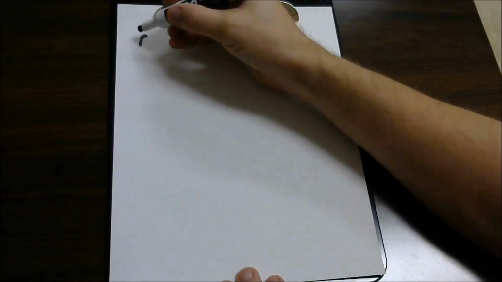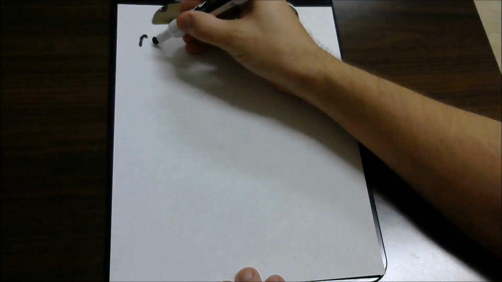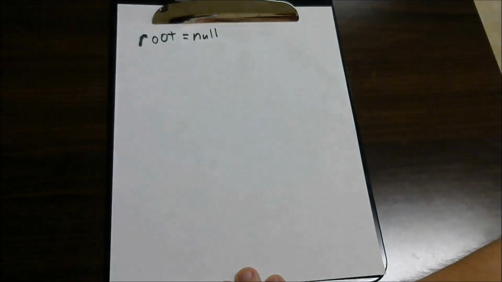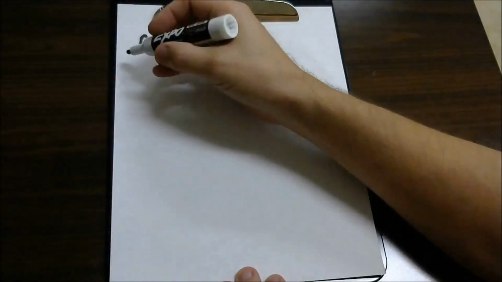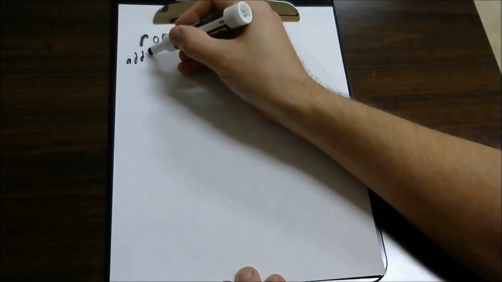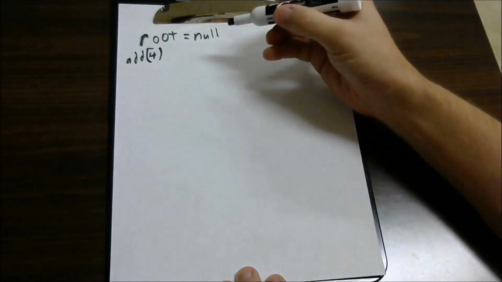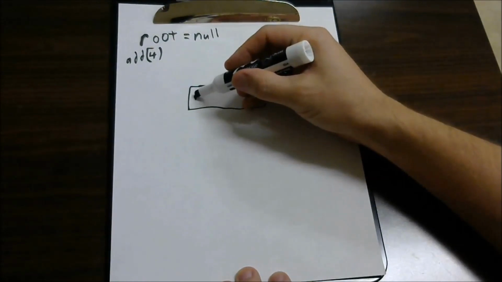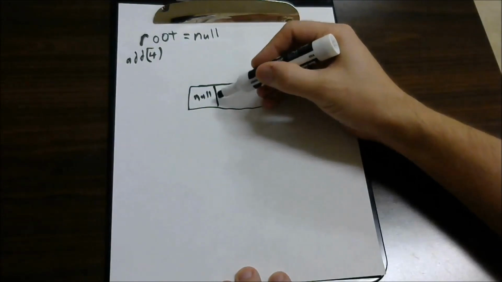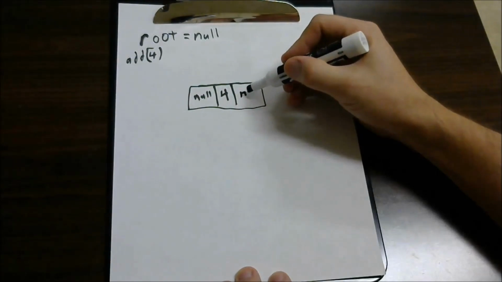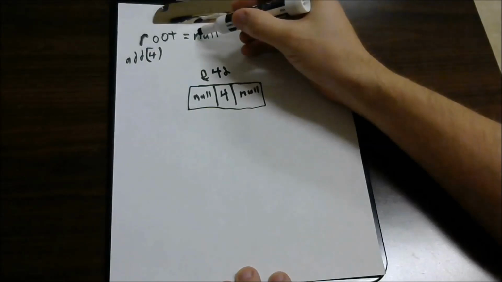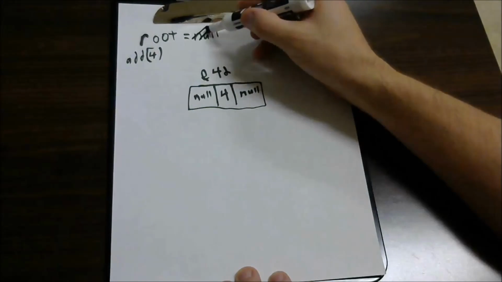Binary search trees keep track of one node called the root. In a binary search tree, the root will start at null. When we add new elements, each element will have a value and a left and right. So let's go ahead and do add 4. When we add 4, we'll get a node that will have null on the left, 4, null on the right. This might be at address 42. Then we would say root equals 42.